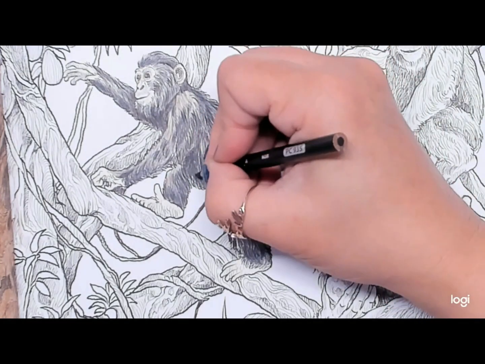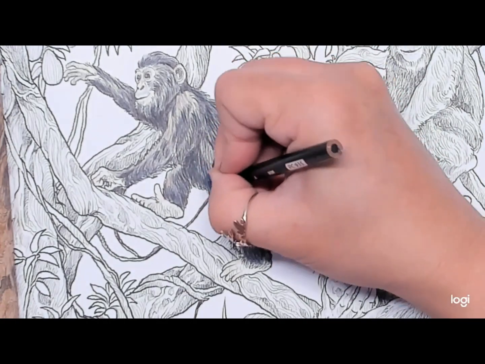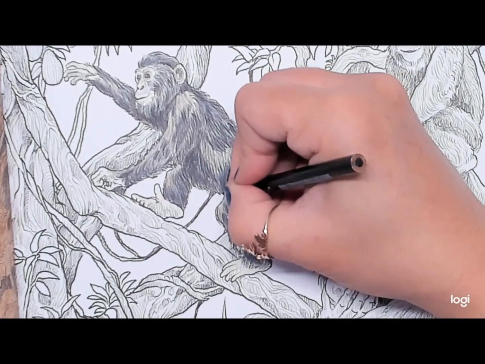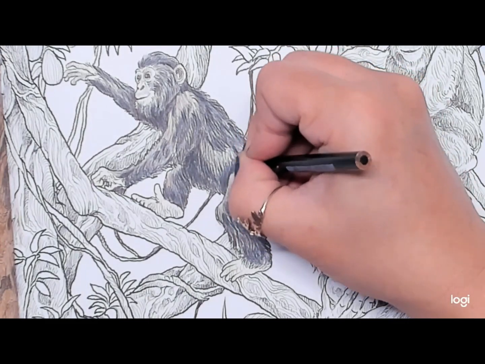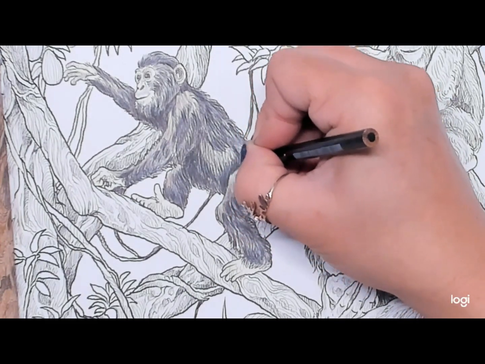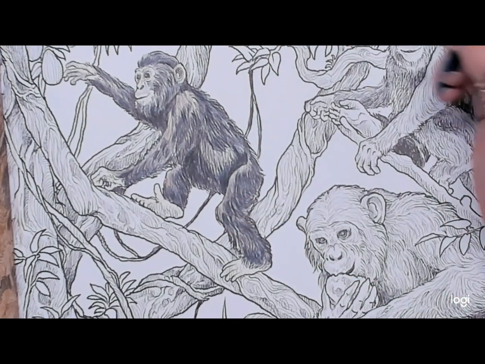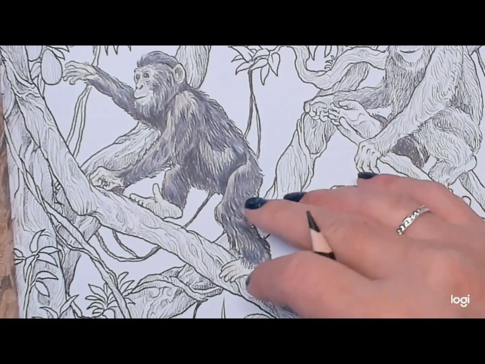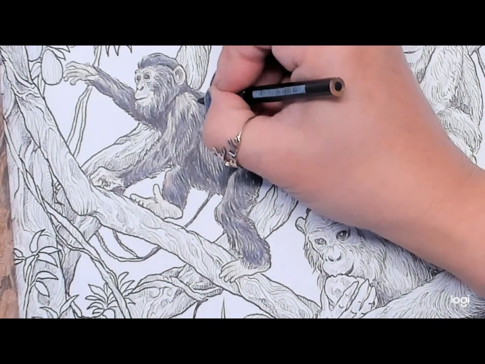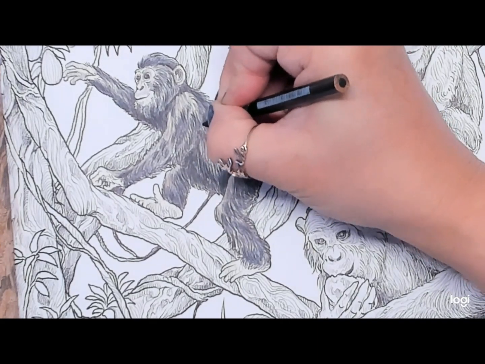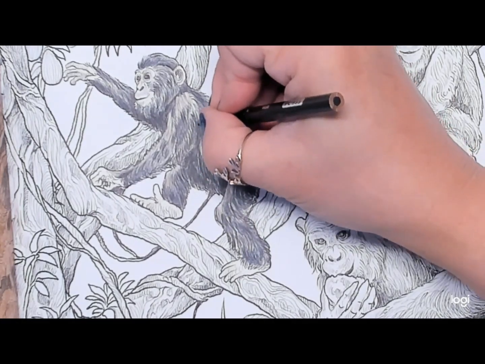And just make sure you're using quick little strokes. And I'm only using the black where I think there's going to be the most amount of shadow. And I really want to help give it a little bit of depth. I don't want it to be flat. And if I don't break up where the stuff is blending in, it's going to look really flat.